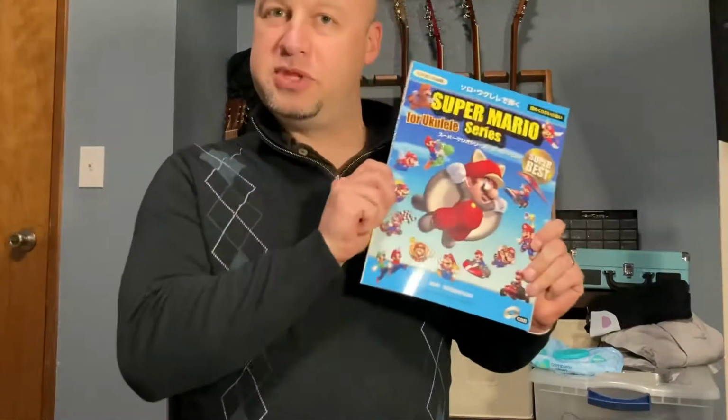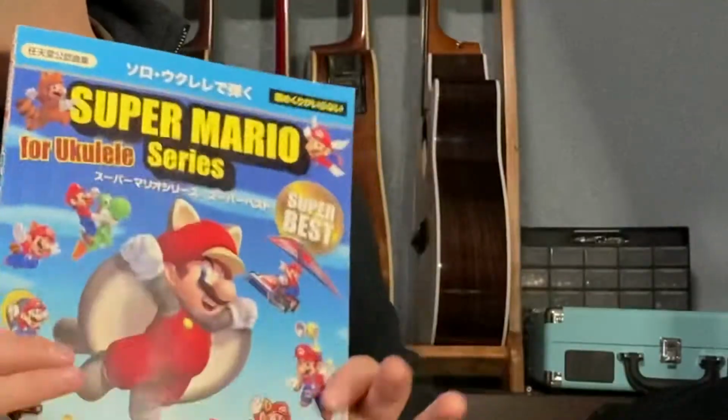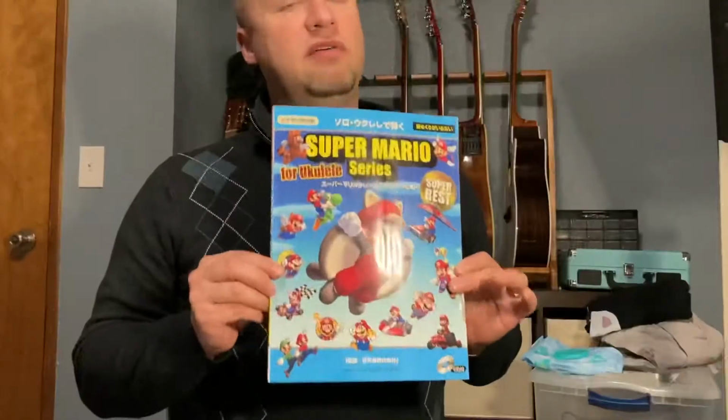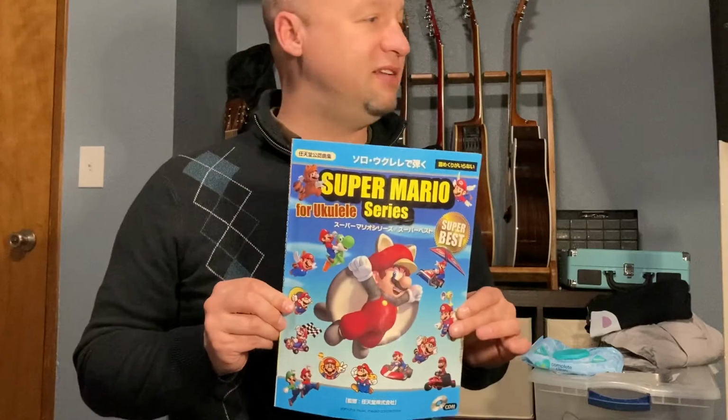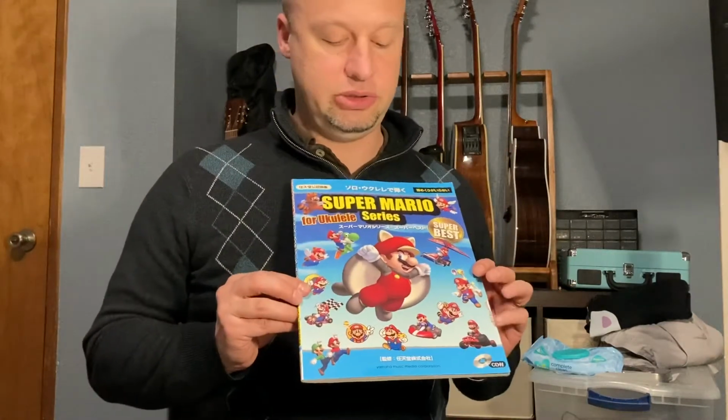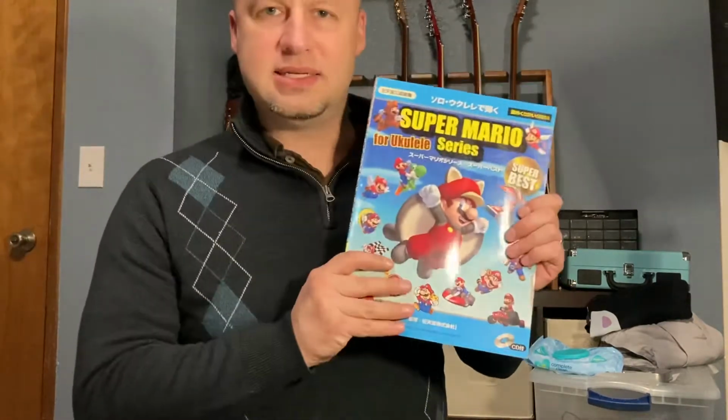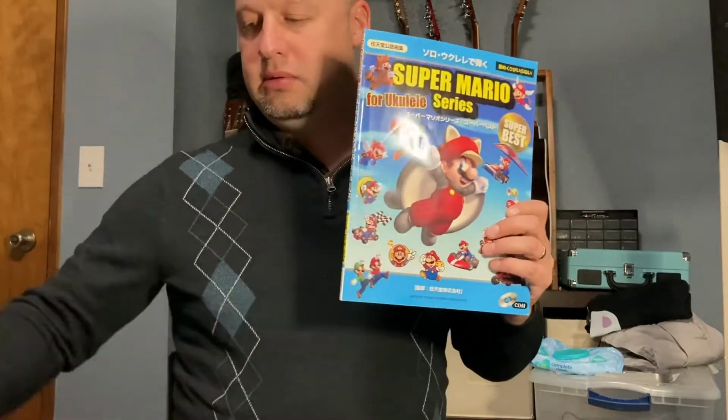I just finished up this book. In this book, the entire thing is low G. Every song in here is low G. The Final Fantasy, there were a couple songs that were low G, but most of them were just traditional tuning. Why is this entire thing low G?